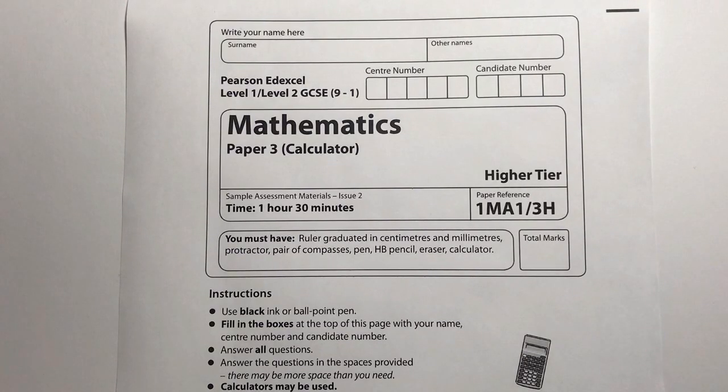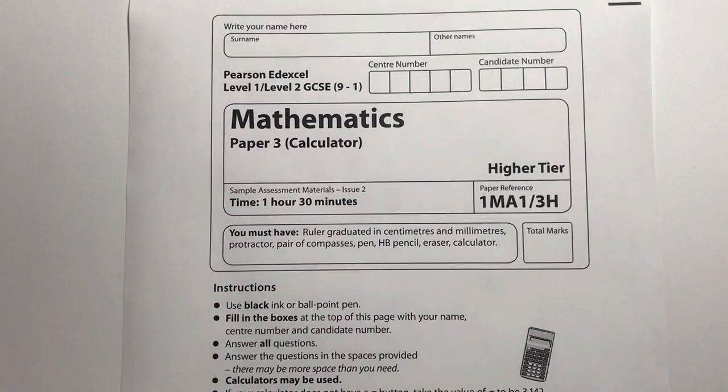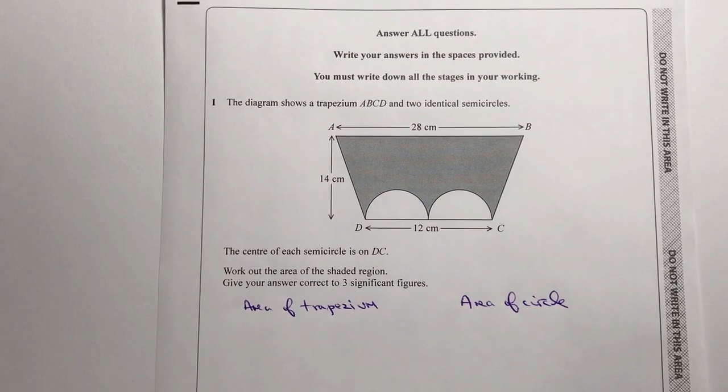The whole idea is I'm going to break this whole paper down into about 4 videos of 20 to 30 minutes in length. Please do stop the video, have a go at each of the questions, and then compare your solutions. Okay, so we're going to go on with question number 1, which deals with working out the area of a shaded shape.